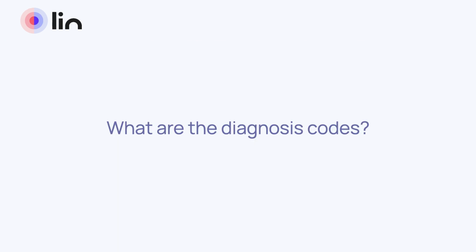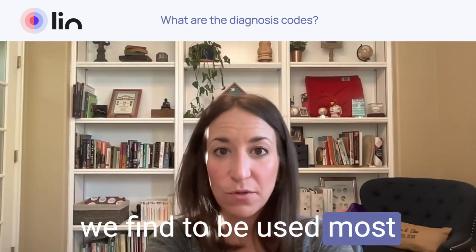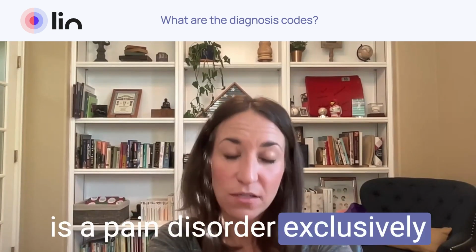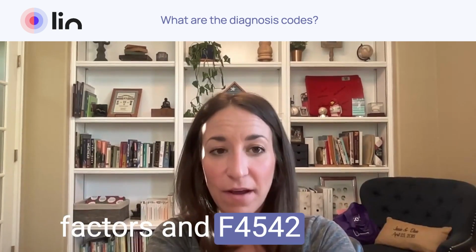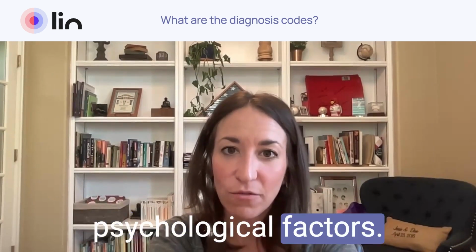What are the diagnosis codes? So the diagnosis codes that we find to be used most frequently are F45.41, which is a pain disorder exclusively related to psychological factors, and F45.42, which is a pain disorder with related psychological factors.